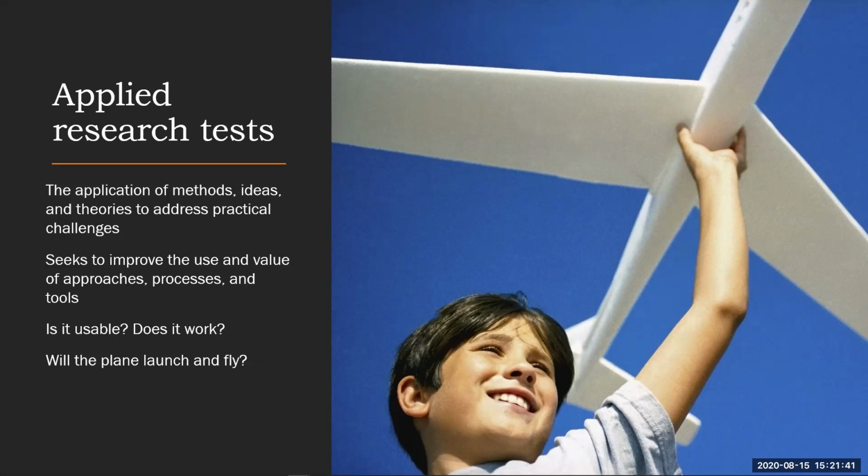And the basic questions are, is it usable? Does it work? If this kid throws the plane, is it going to fly? It's the same thing for us. If I do this in the classroom, is it going to fly? Is this curriculum going to work? Is this tool I'm trying to implement in this way going to be effective?